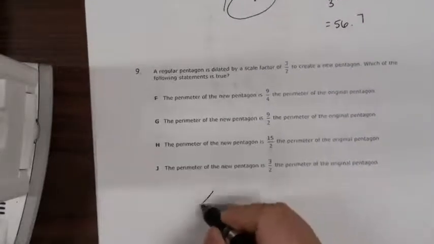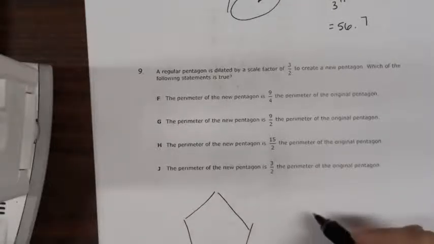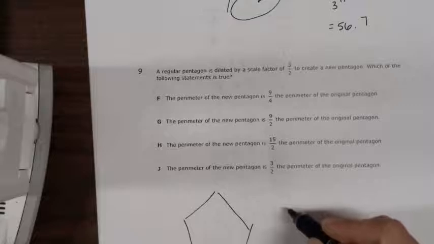Okay, a regular pentagon, so I'm going to go ahead and draw myself a regular pentagon, is dilated by a scale factor of 3/2 to create a new pentagon.